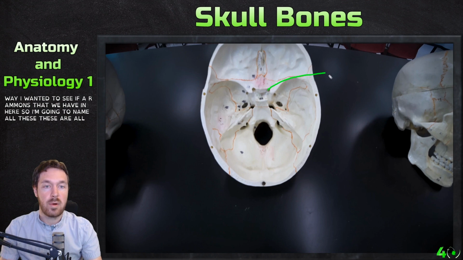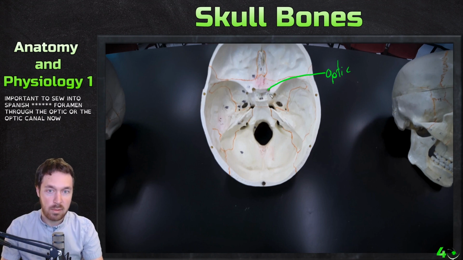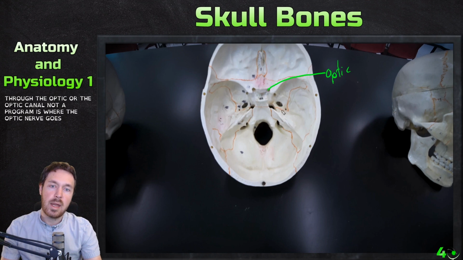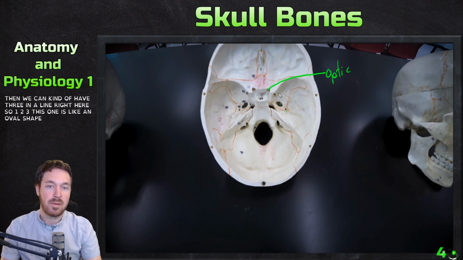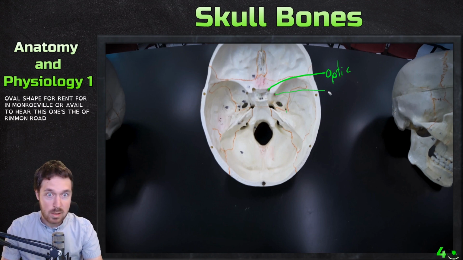So I'm going to name all of these. These are all important. So in the sphenoid here, this is the sella turcica. Right here is the optic foramen, or the optic canal, not a foramen, where the optic nerve goes. And then we can kind of have three in a line right here. So 1, 2, 3. This one is an oval shape. It's called the foramen ovale. So here, this one's the foramen rotundum.